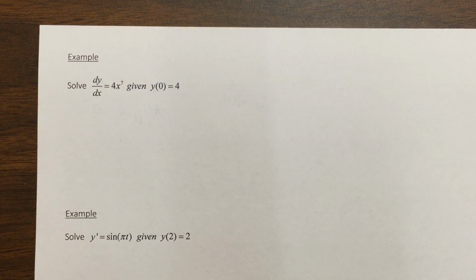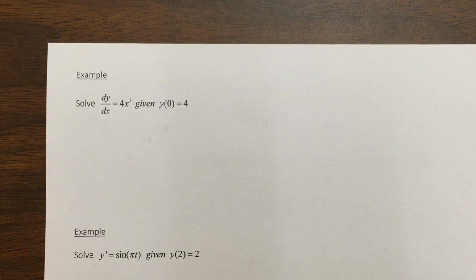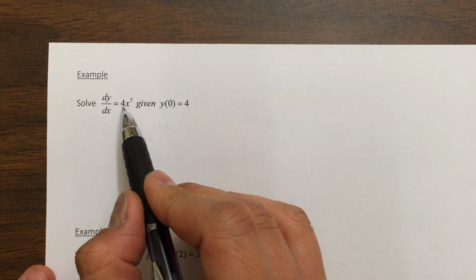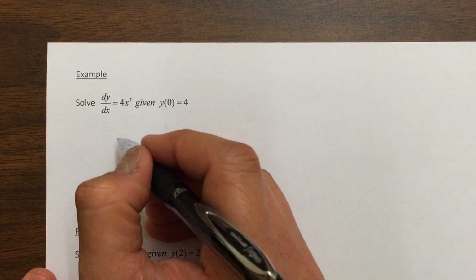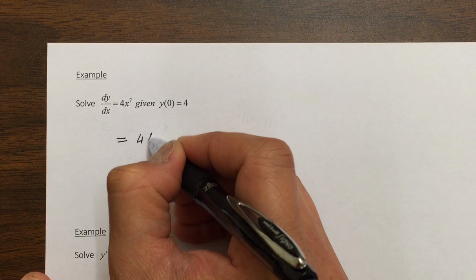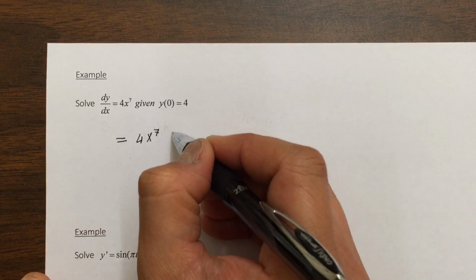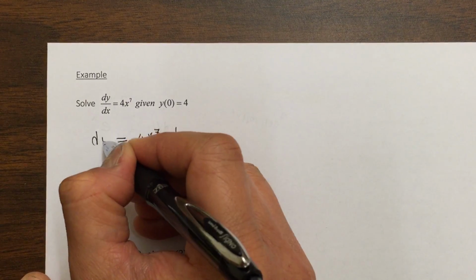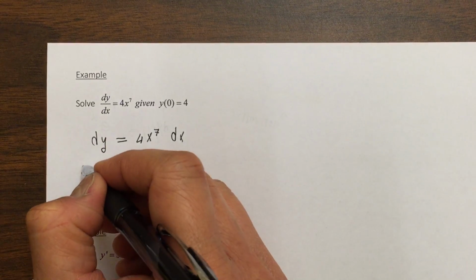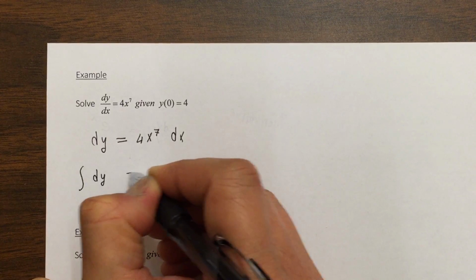How do we start? Well, we begin by moving anything that involves an x to the right side and anything that involves a y to the left side. So we will begin by multiplying both sides by dx, and that will get rid of the dx on the left side. And afterward, we will then integrate both sides.